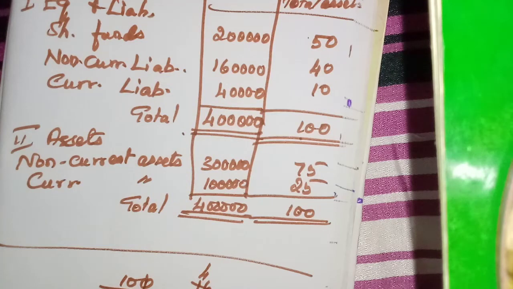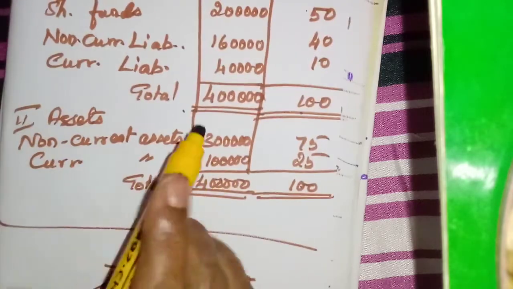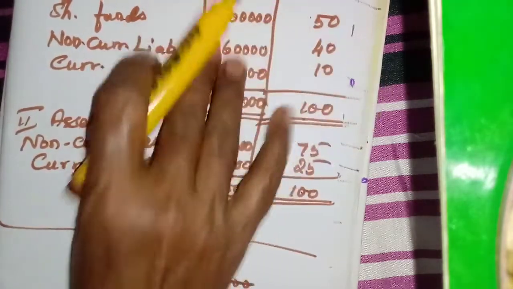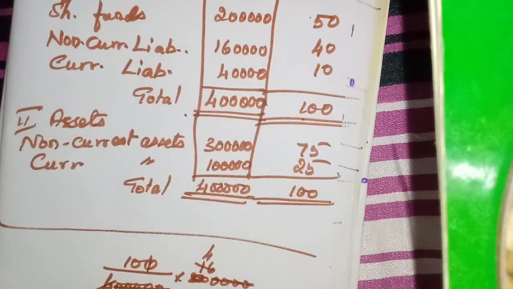For the balance sheet we have to write percentage on total assets, isn't it? So again two more columns we have to draw, one for 1 year and the other for the other year. So that one also you can do.